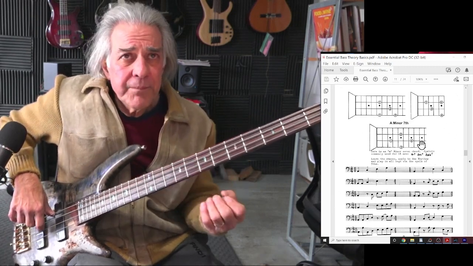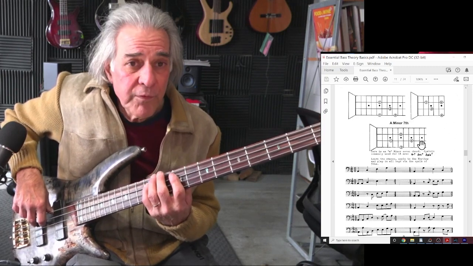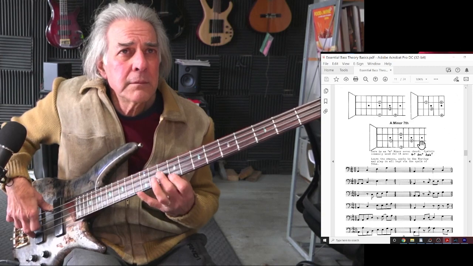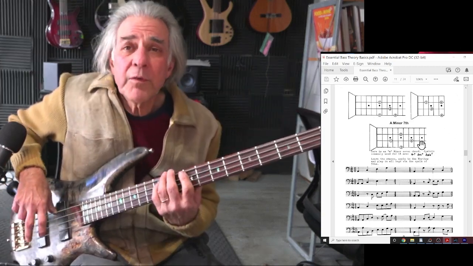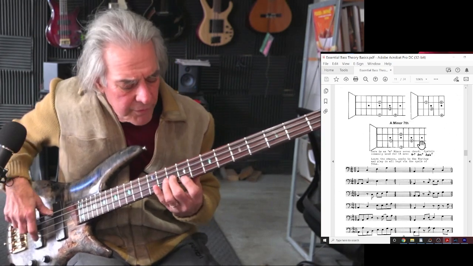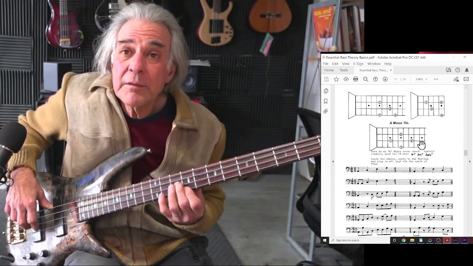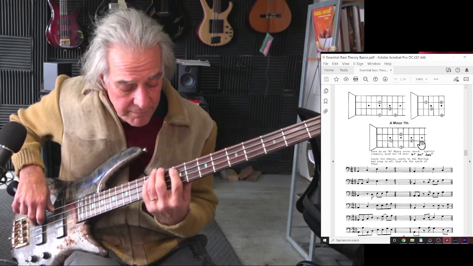So the next one would be starting on the A on the 12th fret. So 12th fret, 10th fret for the minor 3rd, 9th fret for the 5th, 12th fret for the flat 7.